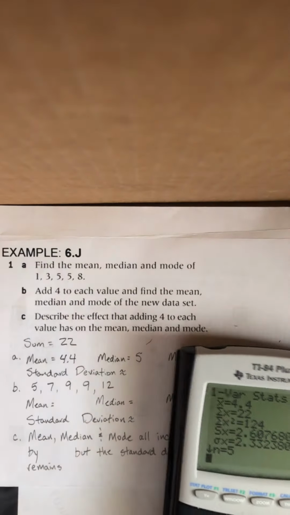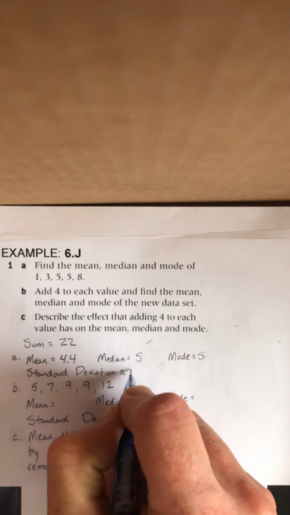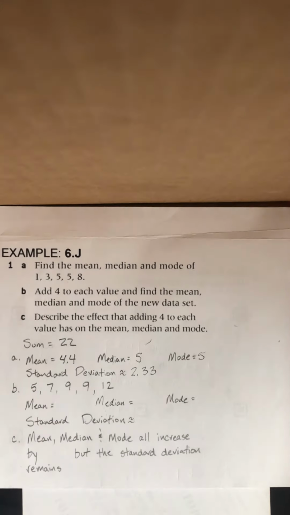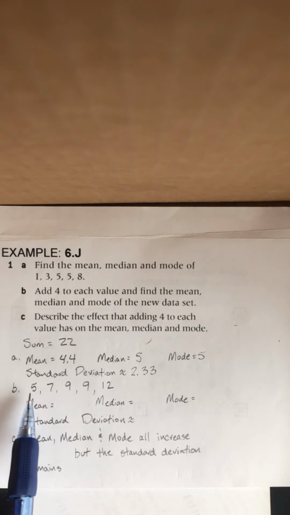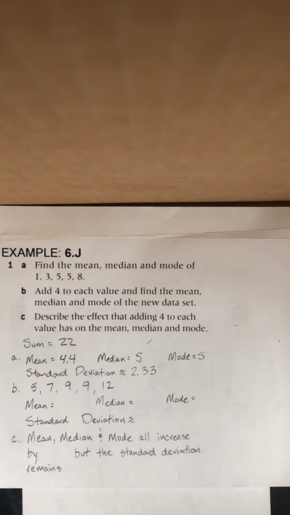Now, the other thing that doing it with the calculator will show us is our standard deviation, and this is about 2.33. Part B says, now add 4 to each value and find the mean, median, and mode of the new sets. And so adding 4 would give us 5, 7, 9, 9, and 12.